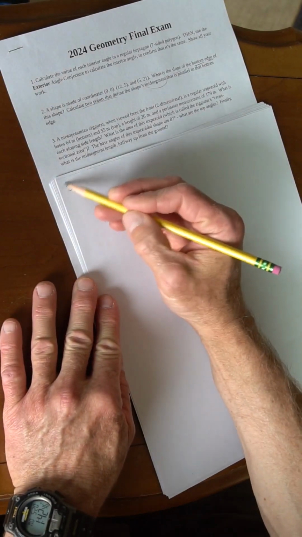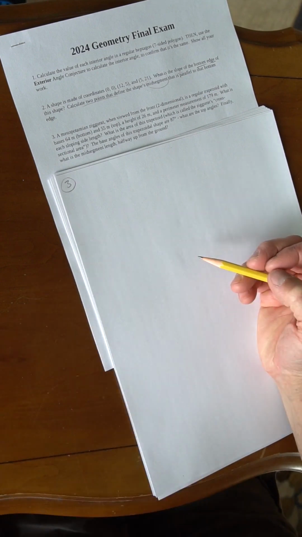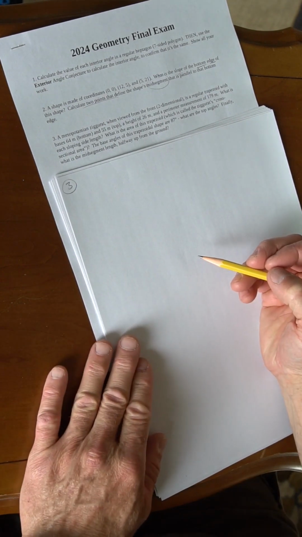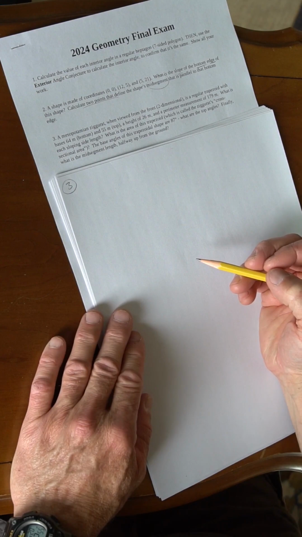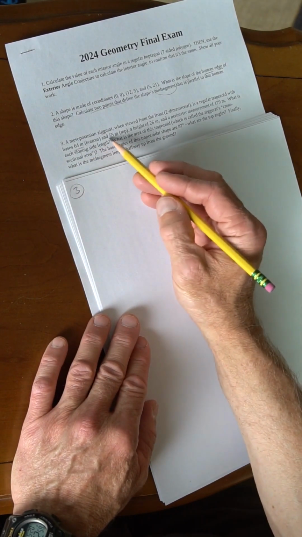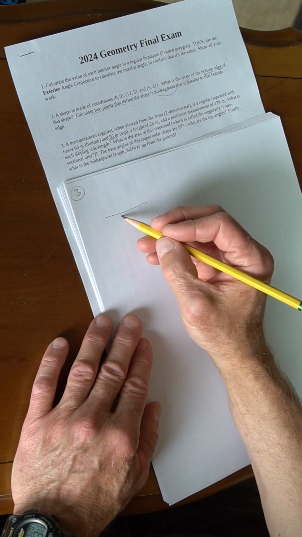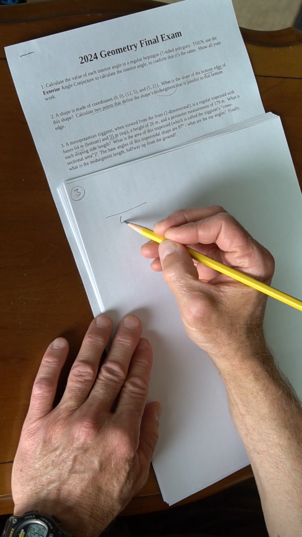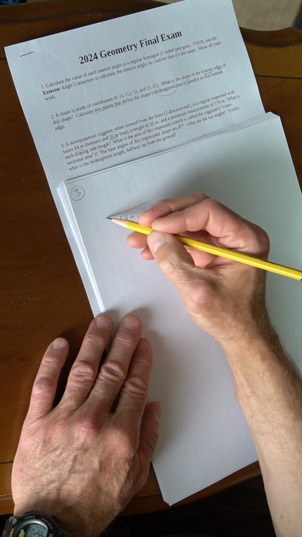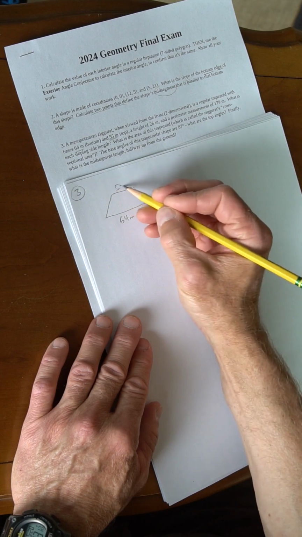Number 3. A Mesopotamian ziggurat, when viewed from the front, is a rectangular trapezoid with bases 64 meters on the bottom and 55 meters on the top. So I want to make a regular trapezoid with a 64 meter base on bottom and a 55 meter base on top.